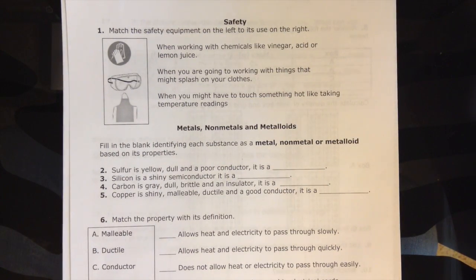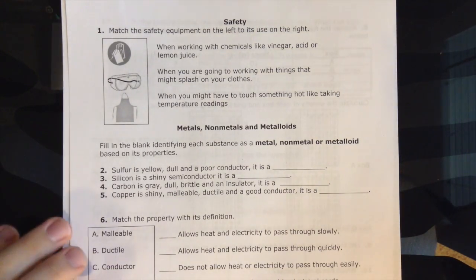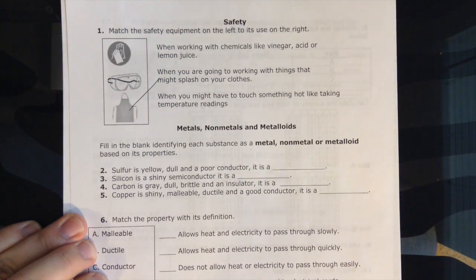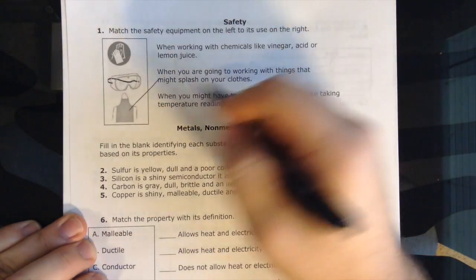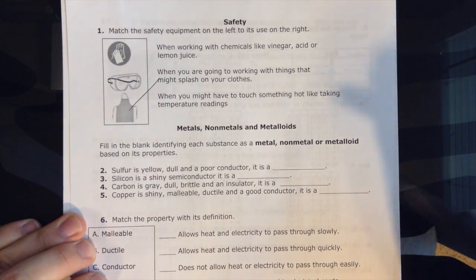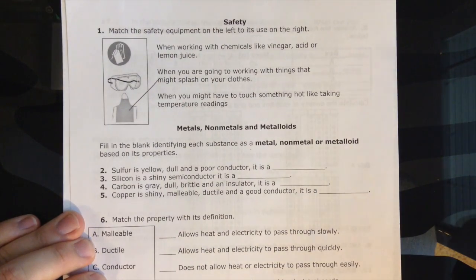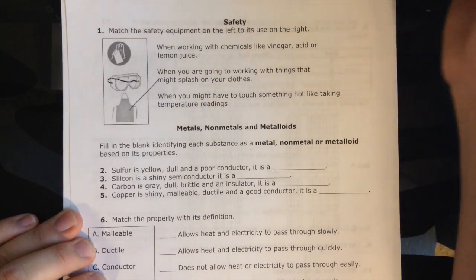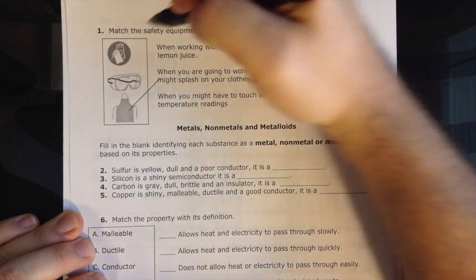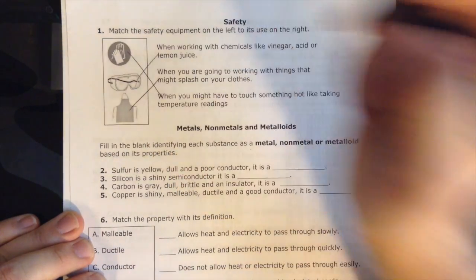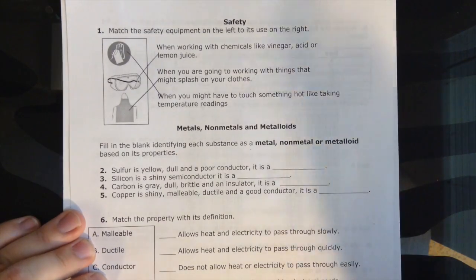When you're going to work with things that might splash on your clothes. So clothing, we know an apron. It says clothes, we're working with an apron. When you might have to touch something hot, like taking temperature readings. So if you're going to be touching something hot, you need to use a pair of gloves. So that means the first one is our goggles here.